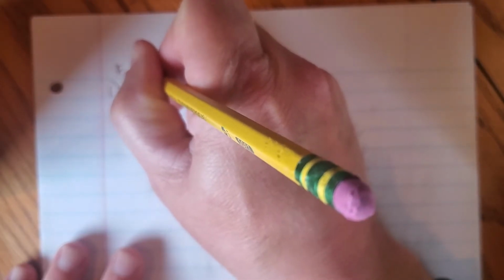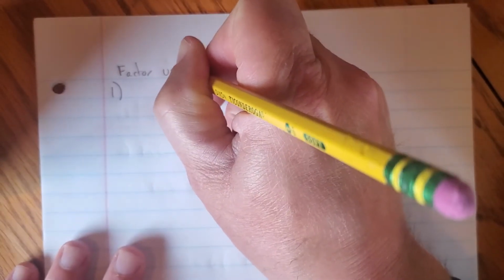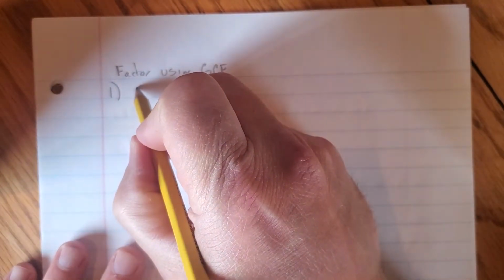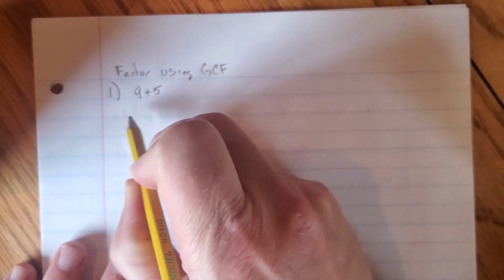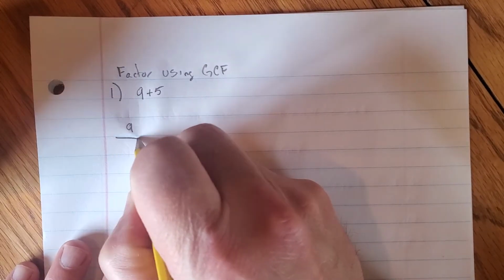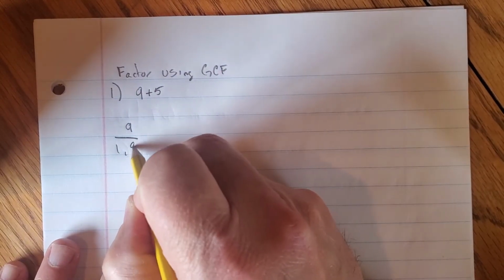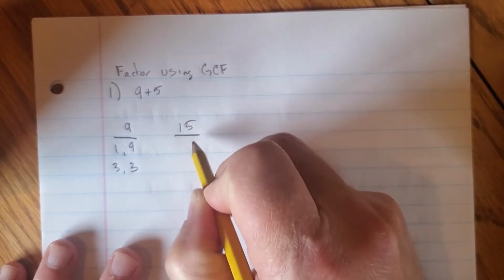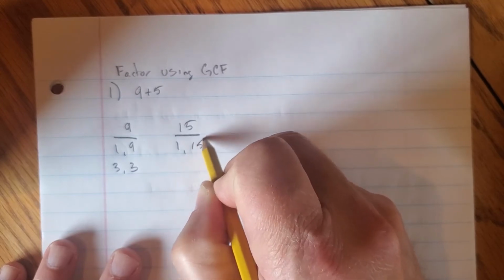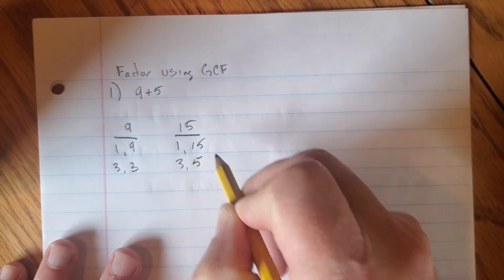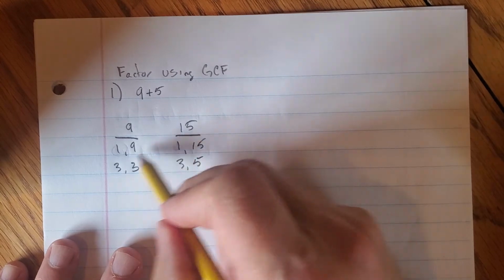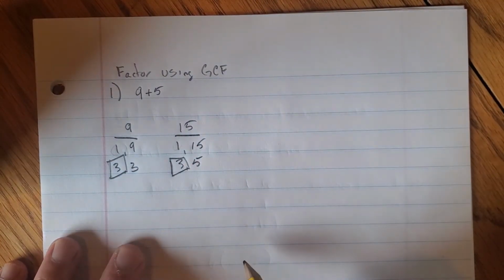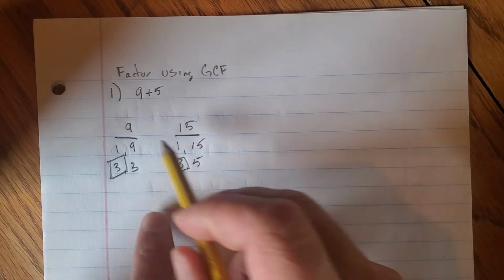So our directions were to factor the expression using greatest common factors. So factor using GCF. The first one, number 1, was 9 plus 15. So I want to take a list of all factors of 9, and there's not many, and then all factors of 15, and there's not many of those either. So which ones are common and which one is the greatest common? And I'm squaring off the greatest common. That's 3. That's the greatest common factor between 9 and 15.